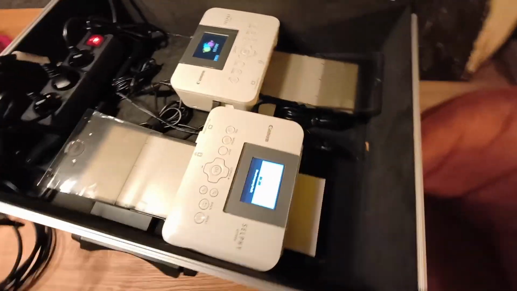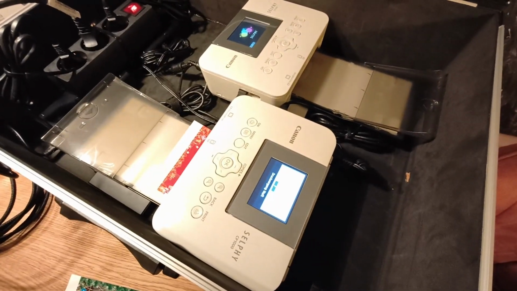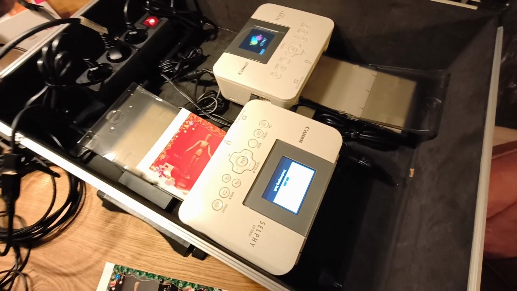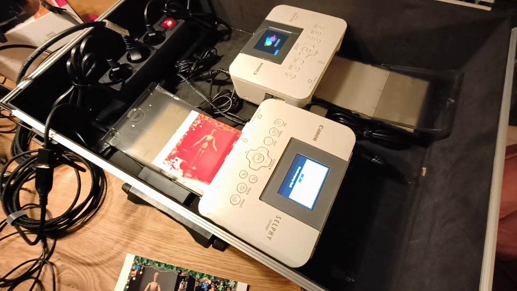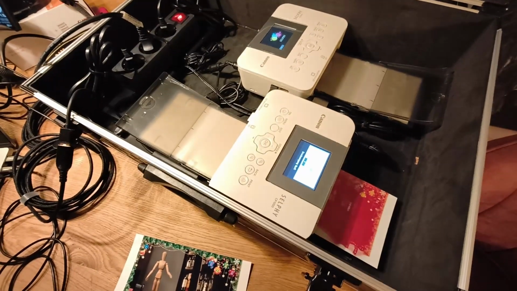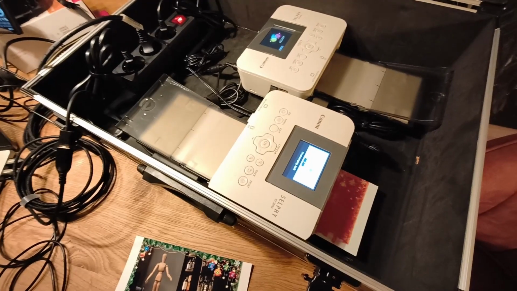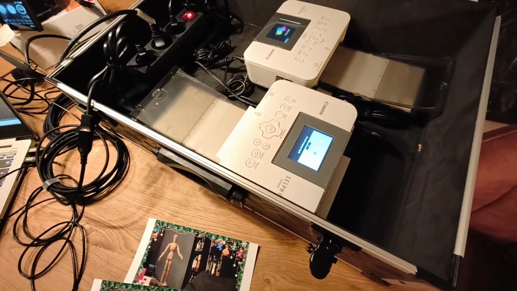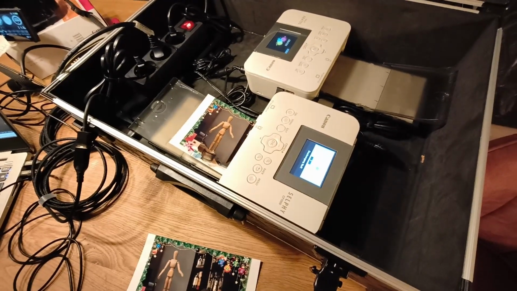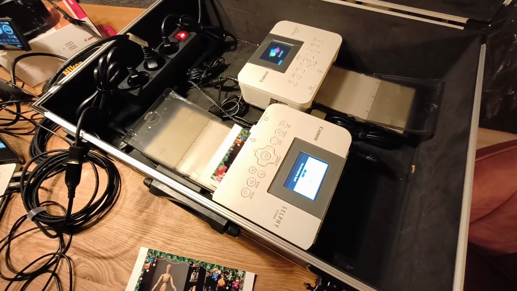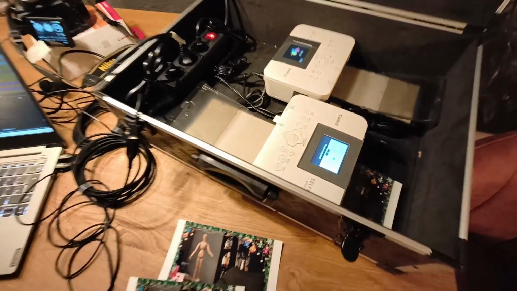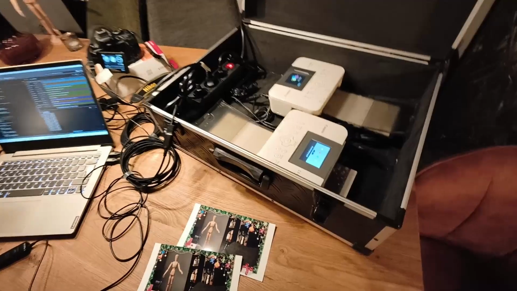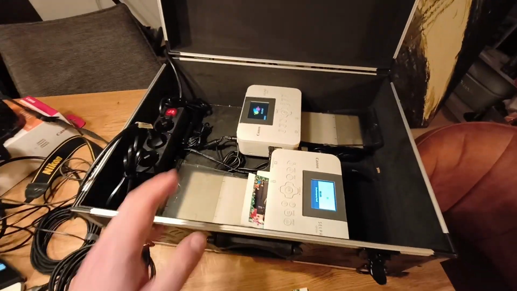These Canon printers, I read online that the reviews on them are pretty bad, so they seem to be not very reliable. For me, they have been very reliable. I've been using them for a couple of years now. Printing hundreds of pictures with these was absolutely no problem. I'm sorry for the cable mess here, it's just a portable setup.